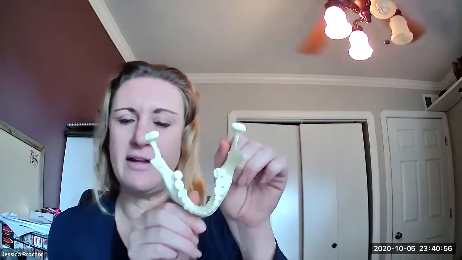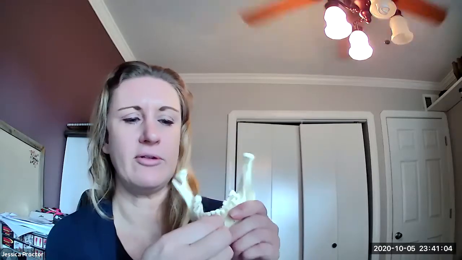And then when we're looking at our dentition, so dental formula 2, 1, 2, 3. So we're going to divide the mandible in half. So we're going to start at the front. So the anterior dentition are your incisors and canines. So on each half, we'll have 2 incisors and 1 canine. So that's where the 2, 1 comes from. And then your posterior dentition is your premolars and your molars.